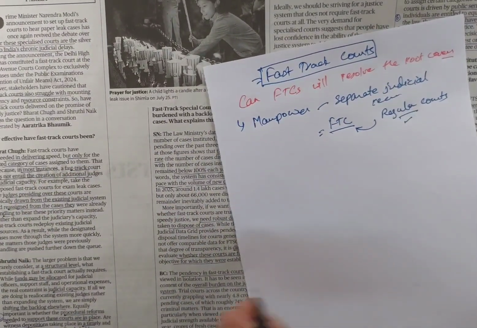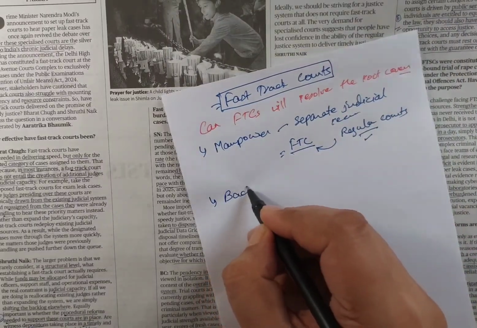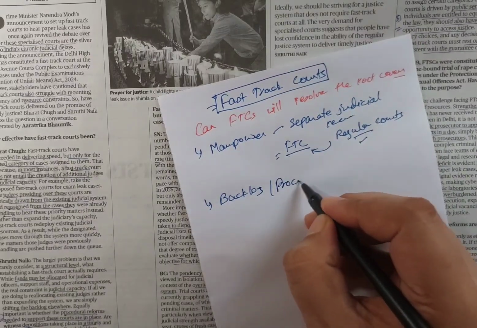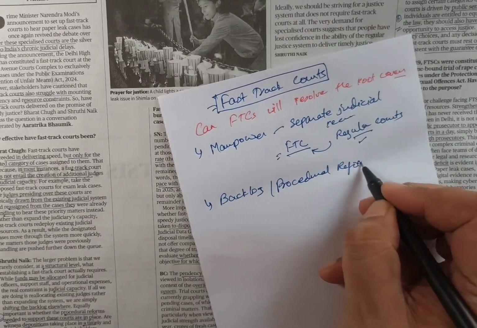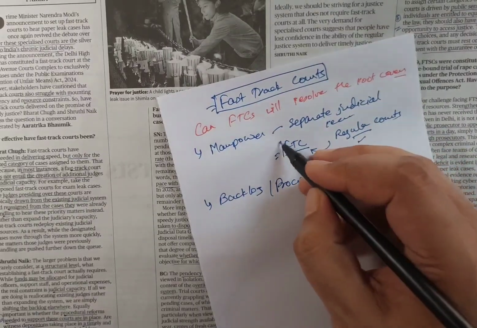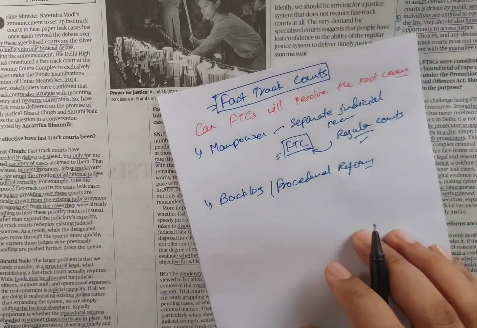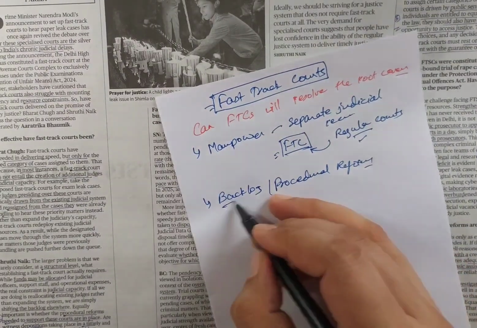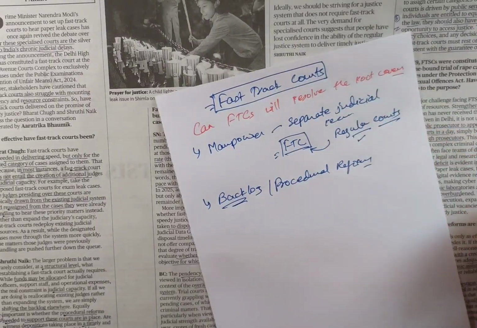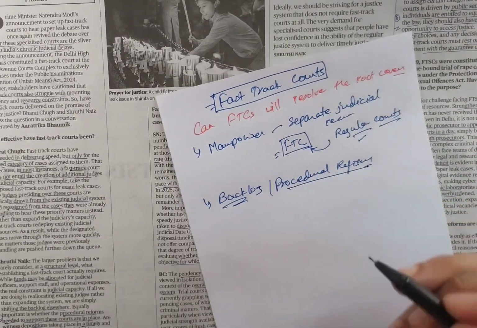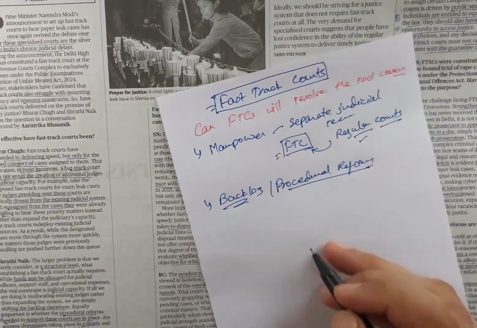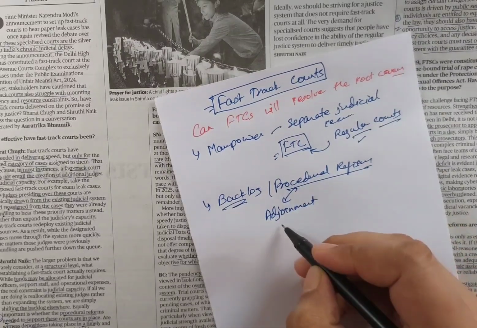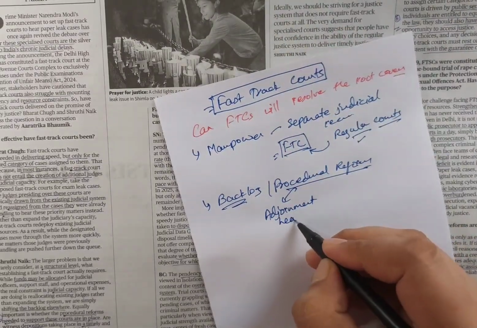Then it talks about backlog. It says that we need procedural reforms to fix the backlogs. We are constituting FTCs for very recent happenings or some sensitive cases. But what about the backlogs that are already lying pending in the regular courts? So it is very important to go for procedural reforms. What kind of procedural reforms? Procedural reforms in terms of adjournment of cases, adjournments of hearing.